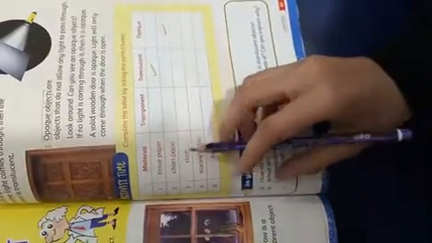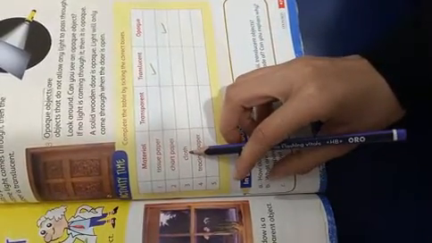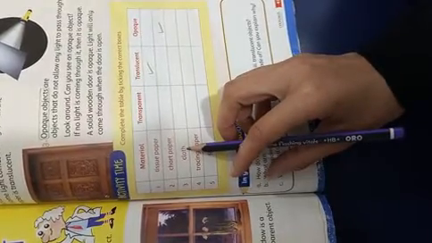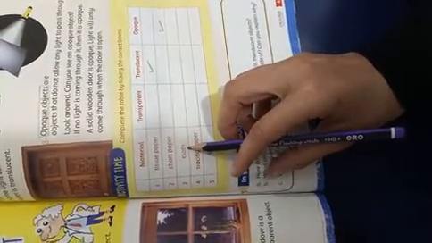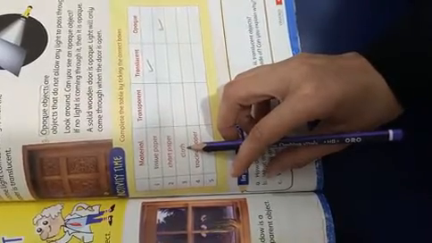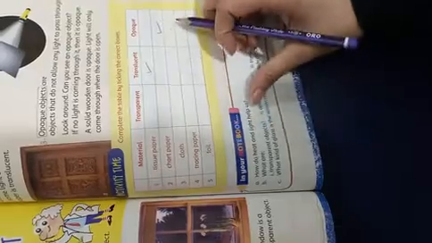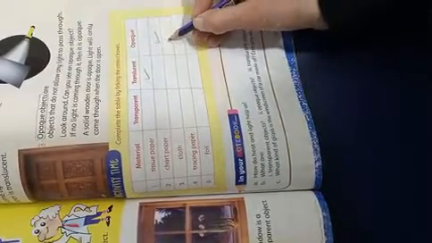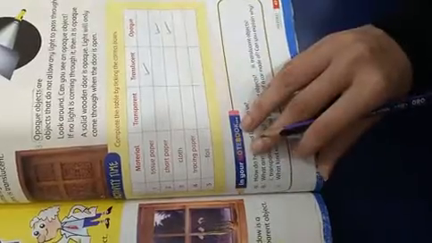The next one is cloth. Clothes are objects that do not allow any light to pass through them, which means that cloth is also an example of an opaque object. So you will tick this box.